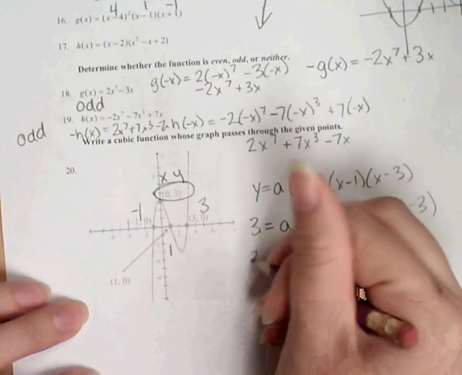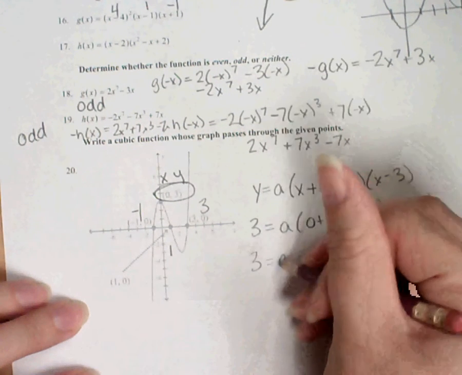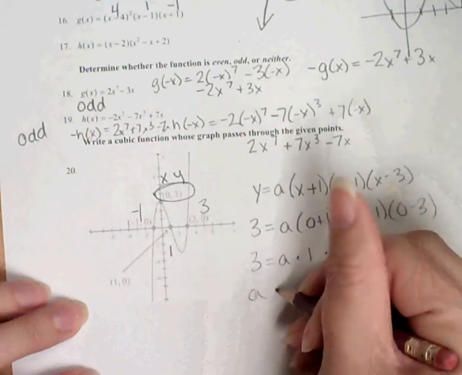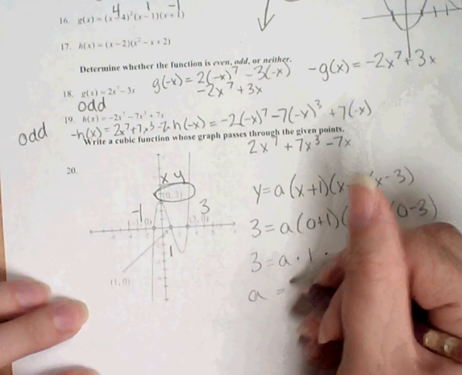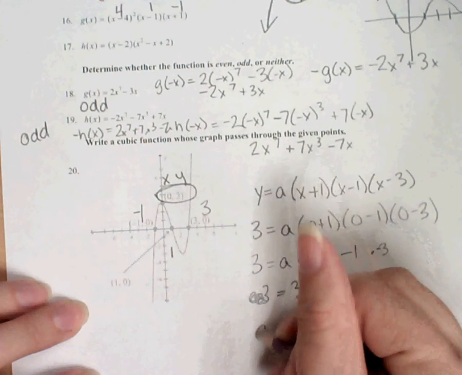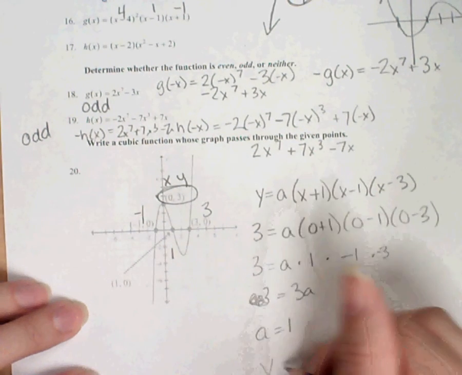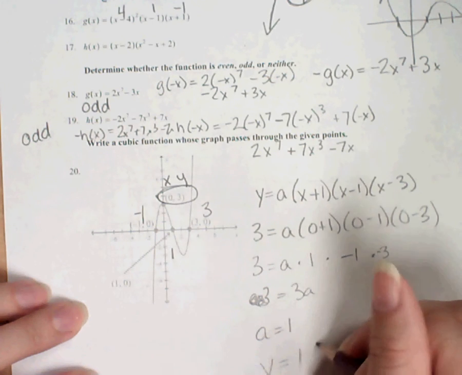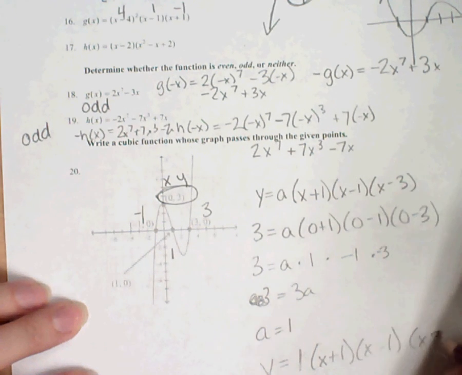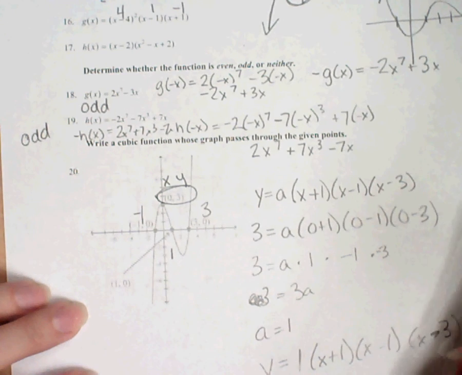So 3 is equal to, that's 1, negative 1, and negative 3, so 3 is equal to 3a, and divide by 3, a is equal to 1. So my function right here is y is equal to 1 times (x plus 1)(x minus 1)(x minus 3).